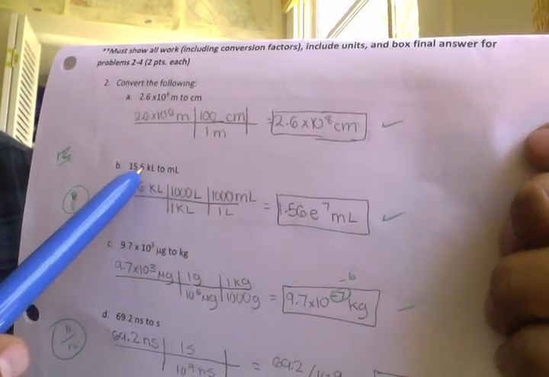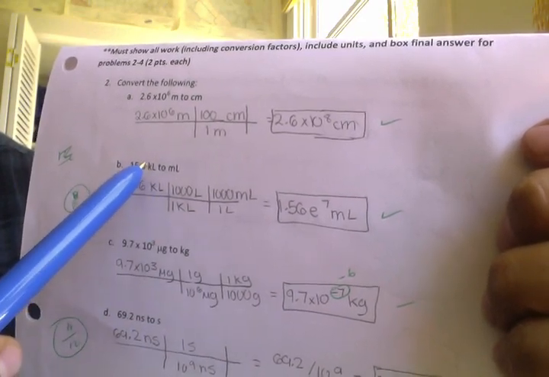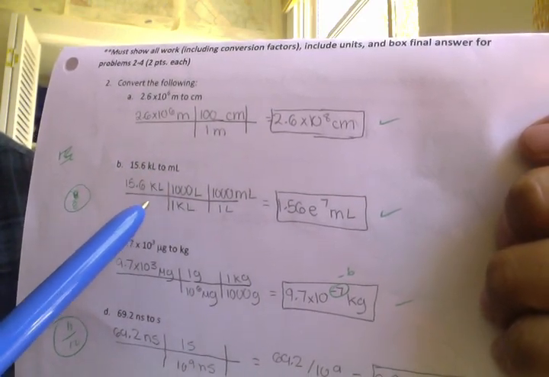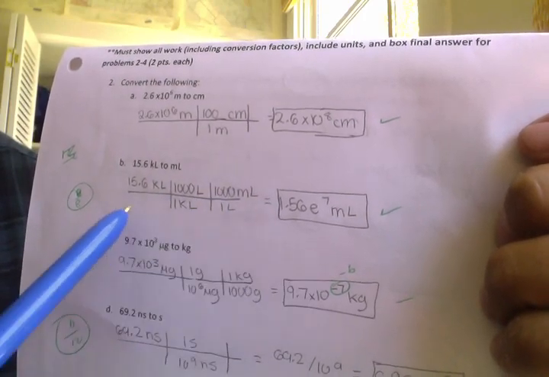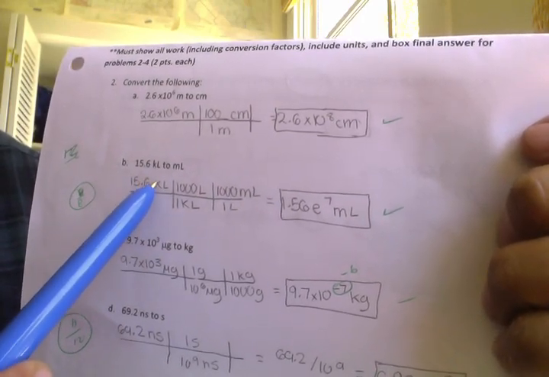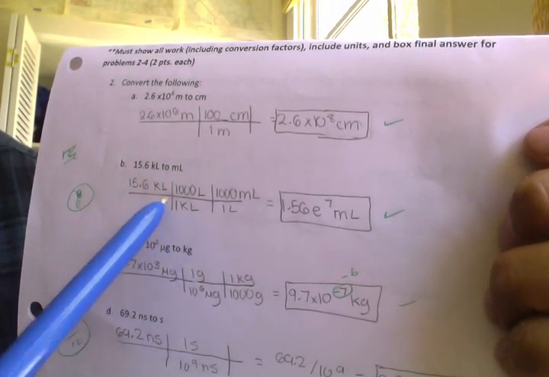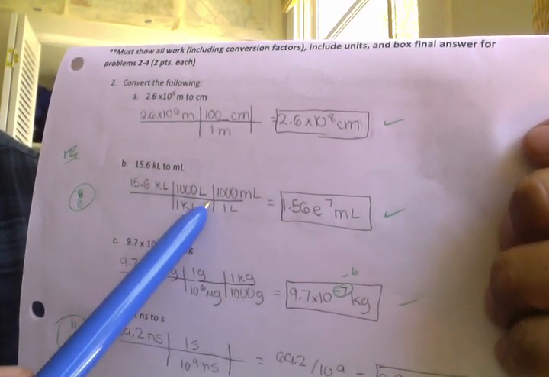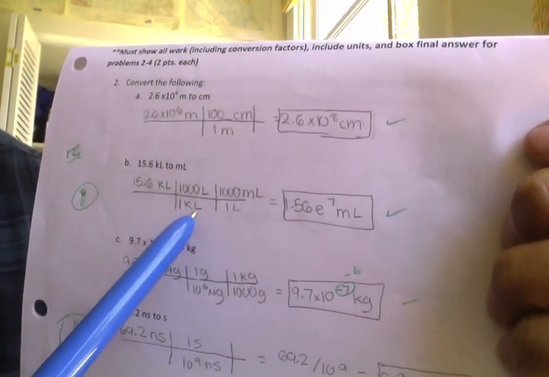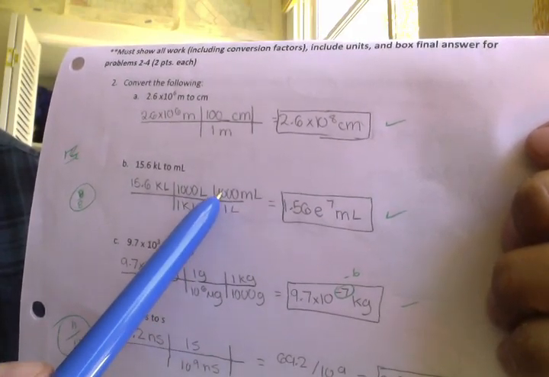This one here, kiloliters to milliliters, this is a two-stepper because we don't have a direct conversion from kiloliter to milliliter, but we do have kiloliter to liter and liter to milliliter. So let's do the first conversion factor, and the units on the top and the bottom are the same here, so those cancel out. And we're going from kiloliter to liter. Make sure that there's 1,000 liters in 1 kiloliter. Number 1 killer of problems. And then from liter to milliliter, so 1,000 milliliters.